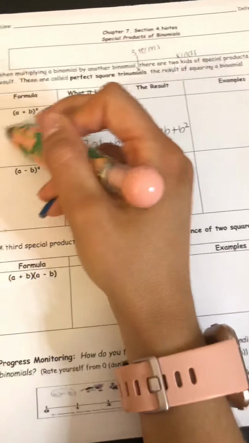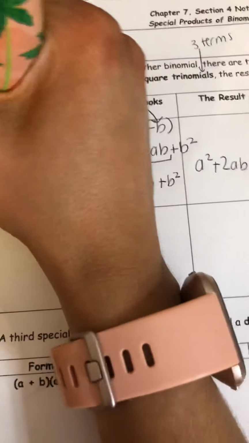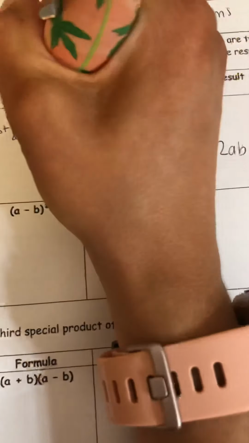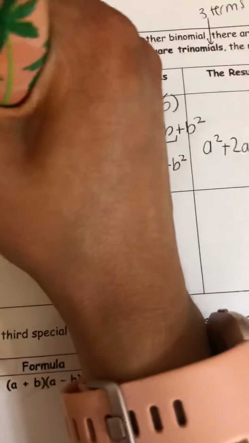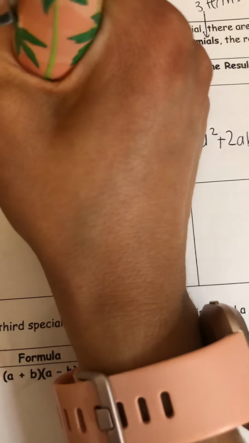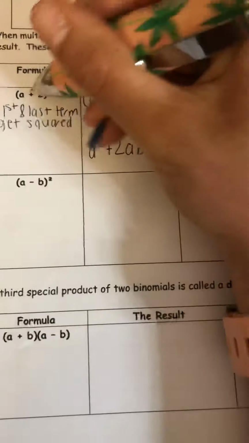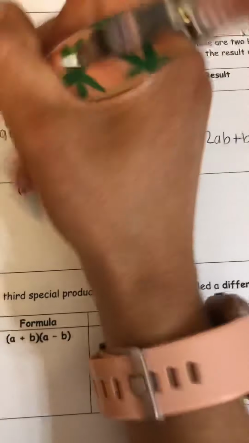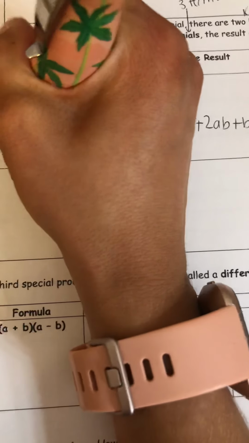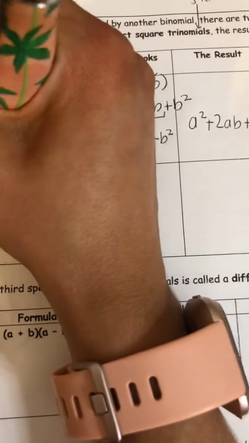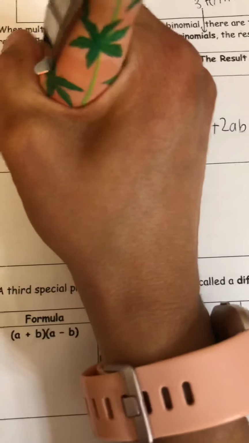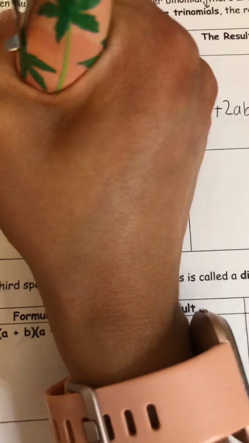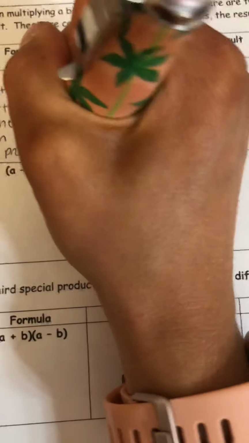I want you to write here just a little blurb. The first and last term get squared. Okay, that's why you get a squared and b squared. Now, the middle term is twice the product of the first and last term.